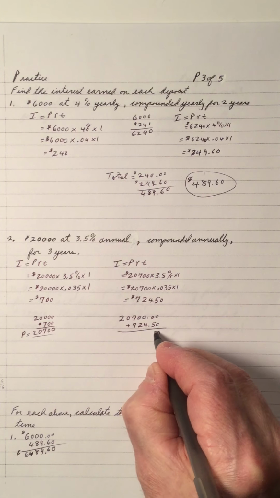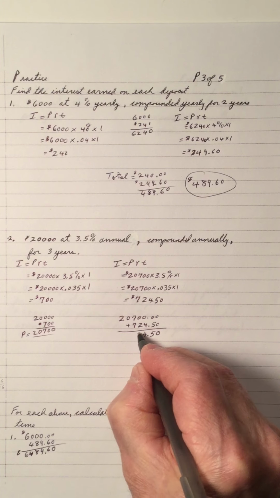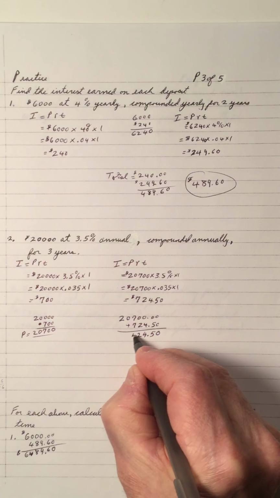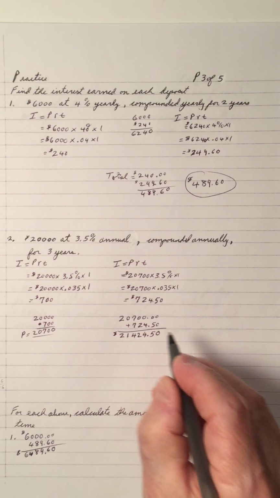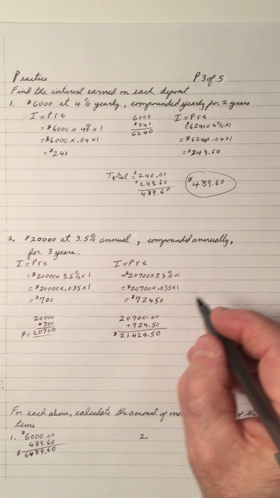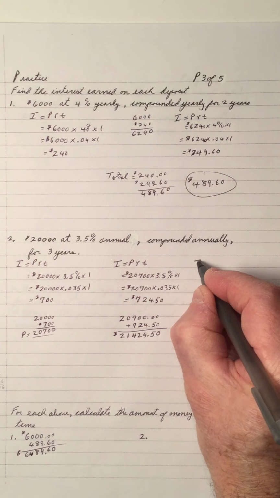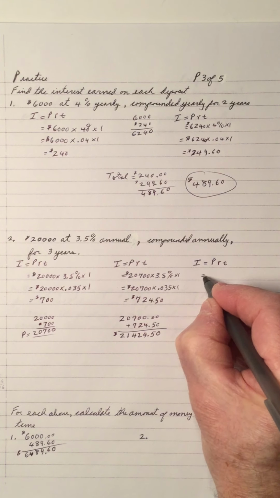So that's 0, 5, 4. You didn't bring any decimal. 2, 7 and 7 is 14. Carry your 1, and we have a 2. So now we have $21,424.50. So we have to go again. Principal, rate, and time.